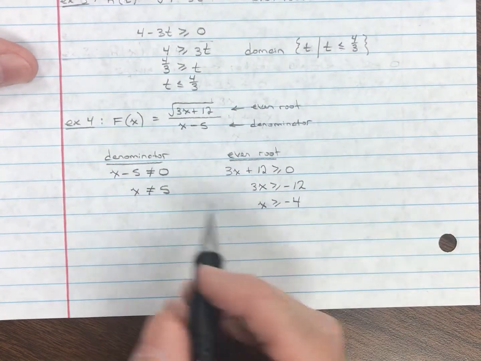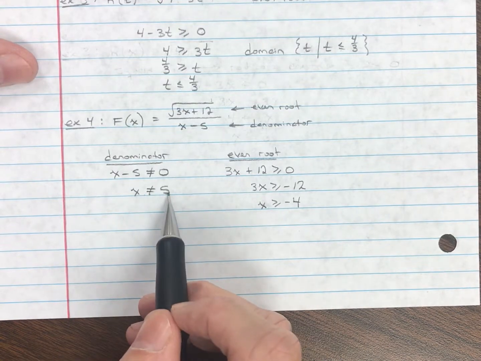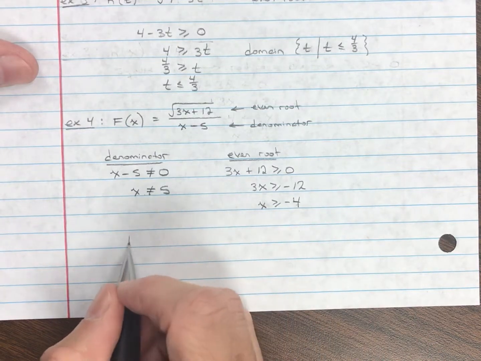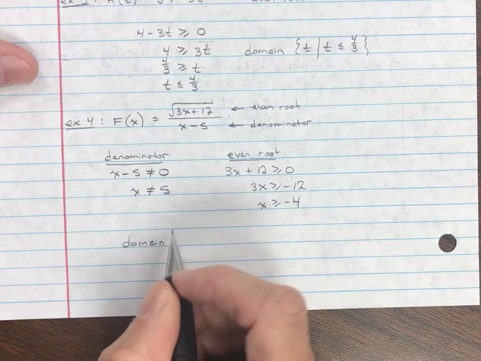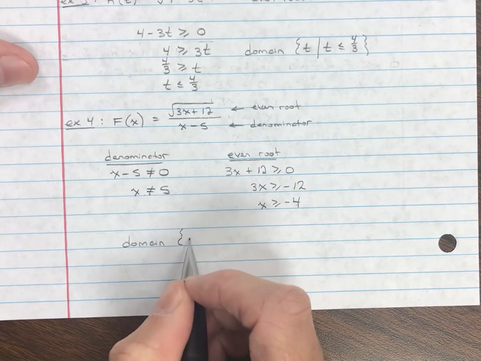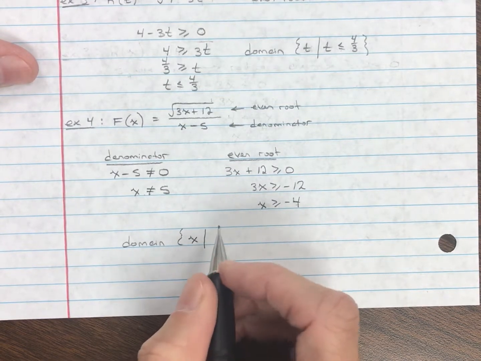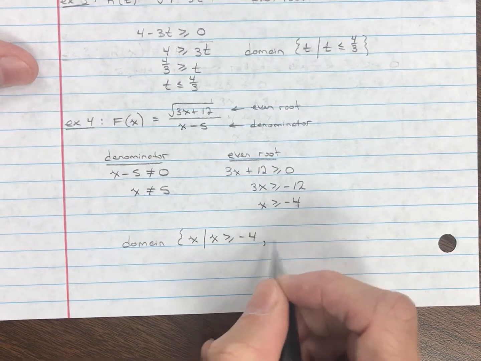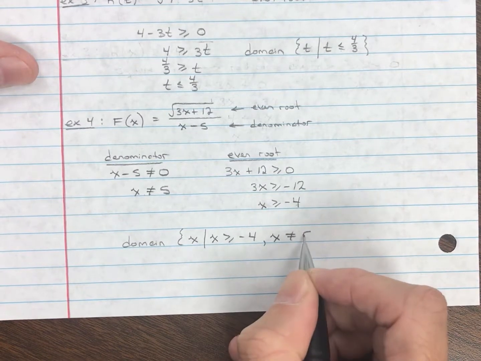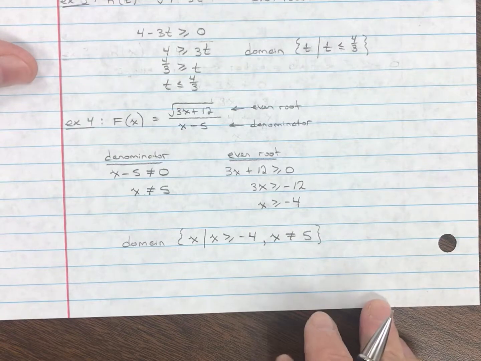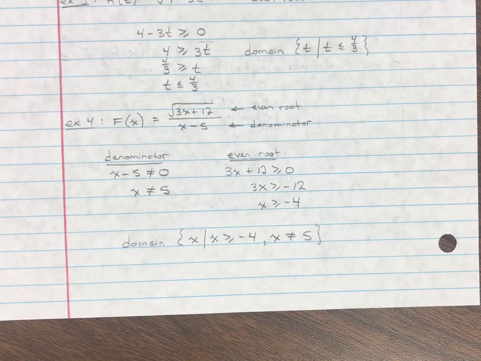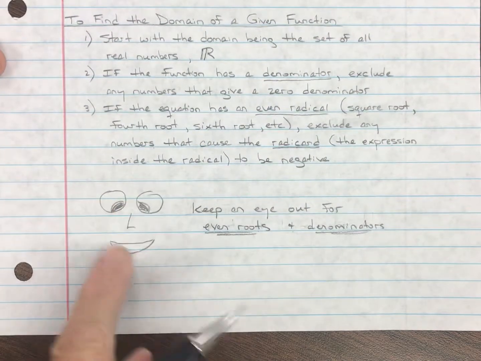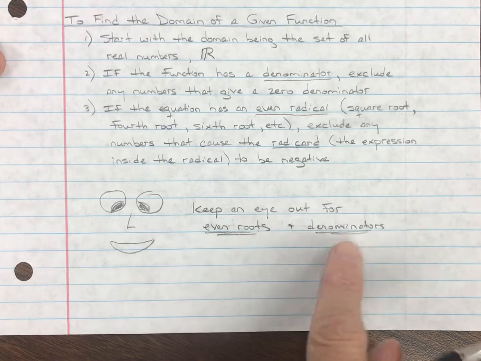Okay, so I have two restrictions. x can't be 5, and x must be greater than or equal to negative 4. Okay, so my domain: all x's such that x is greater than or equal to negative 4, comma, x cannot be 5. Okay, so there's the domain. Again, with domains, you're keeping a sharp eye out. I'll go back to my beautiful drawing to recap. Keep a sharp eye out for even roots and denominators.